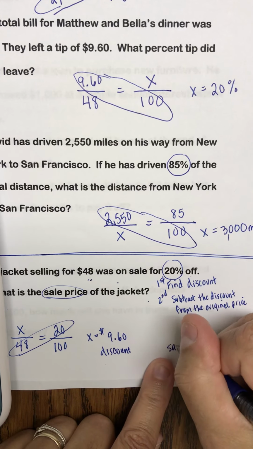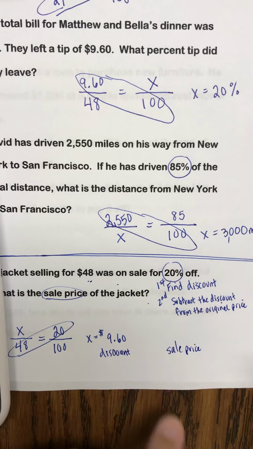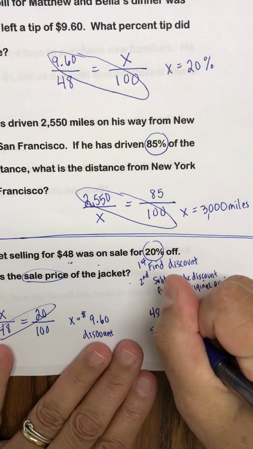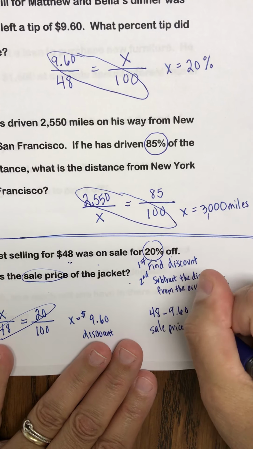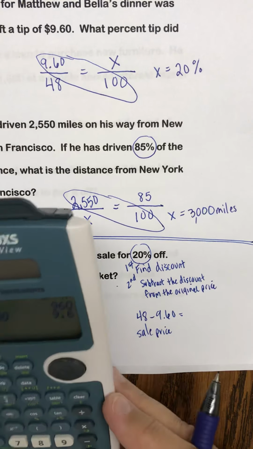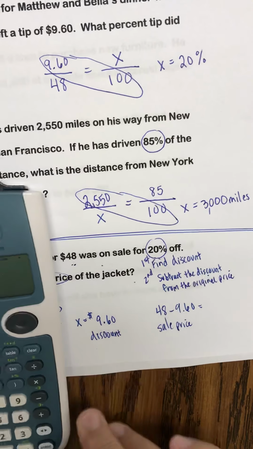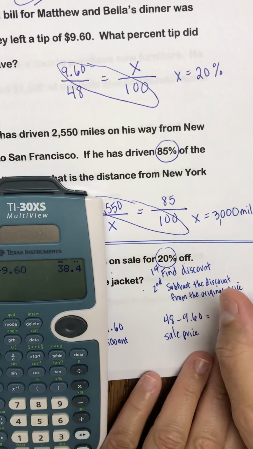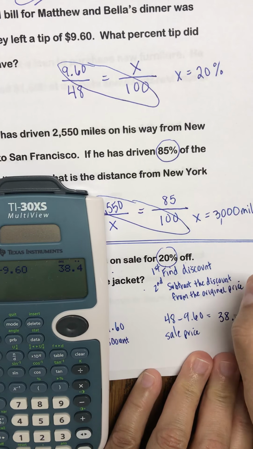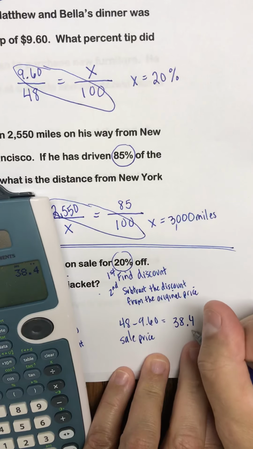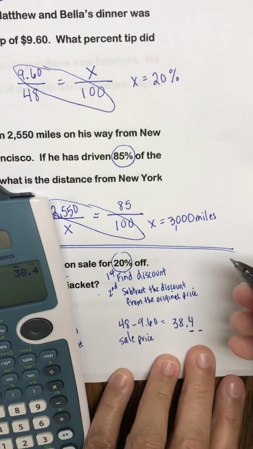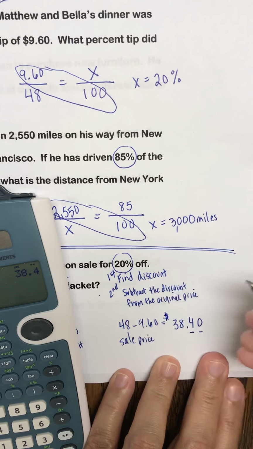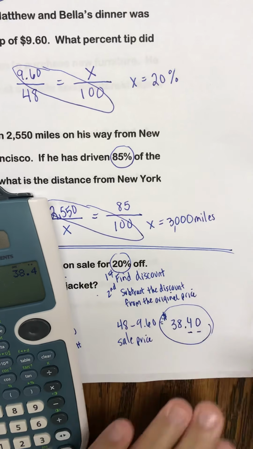Now I need to find the sale price. That's how much a shirt costs when it's on sale. So now I'm going to take the $48 and subtract $9.60, and then that's going to be my answer. So 48 minus $9.60 gives me 38.4, which is $38. I need two place values for money, so I've got to put that extra zero there. $38.40 is the sale price of the jacket, and that's my answer.